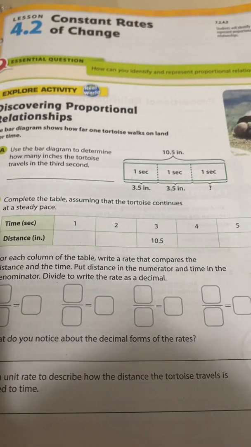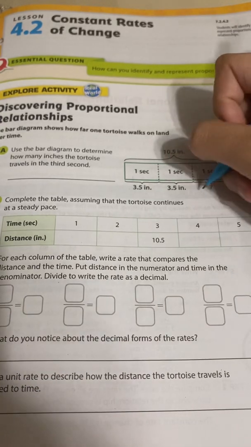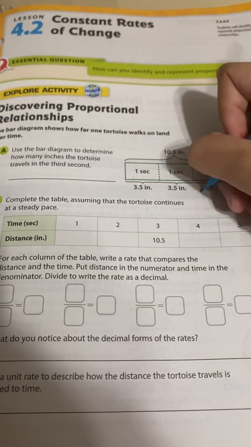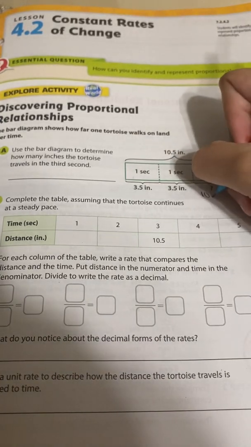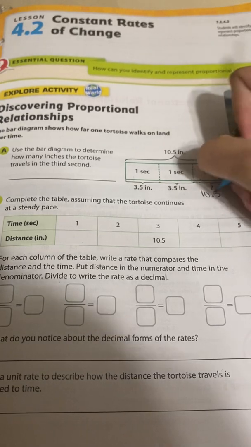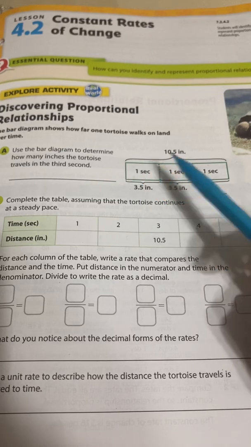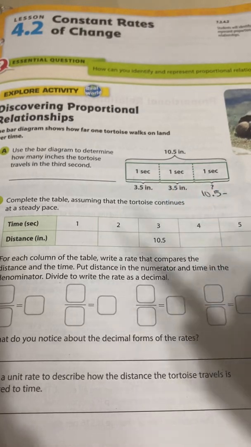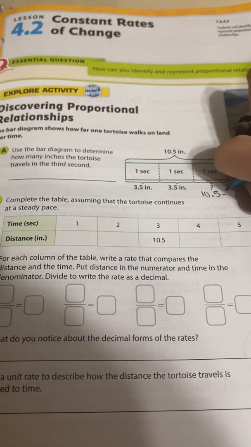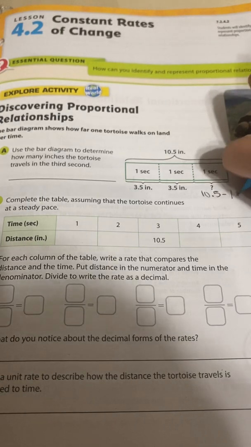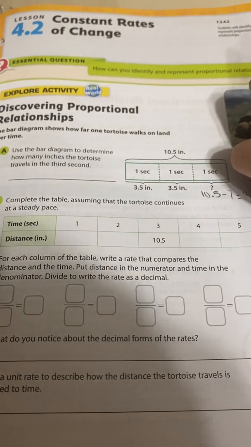But we can do it in another way. What we can do is say 10.5 minus, we're going to add these two, 3.5 plus 3.5, which equals 7. And then that will equal as well 3.5.